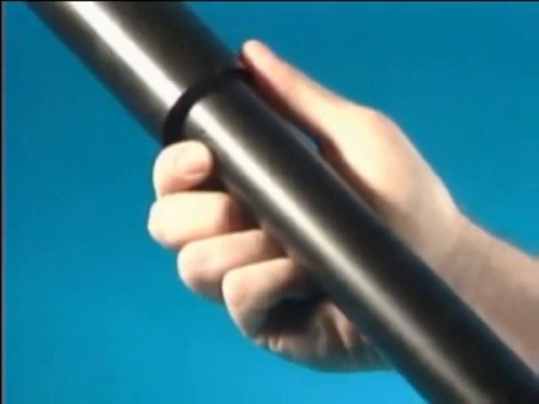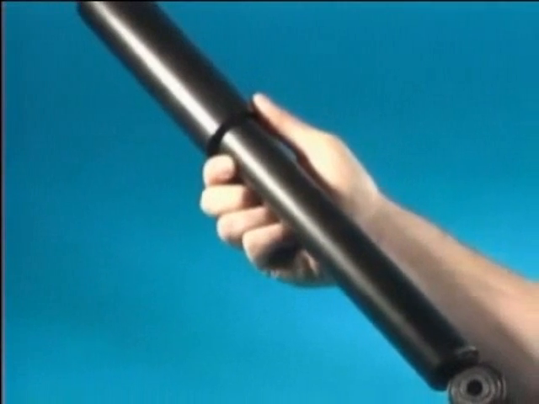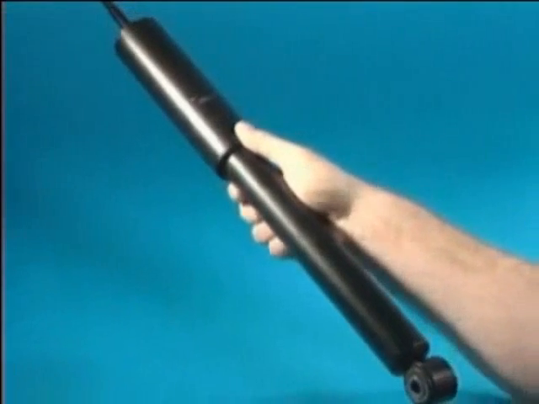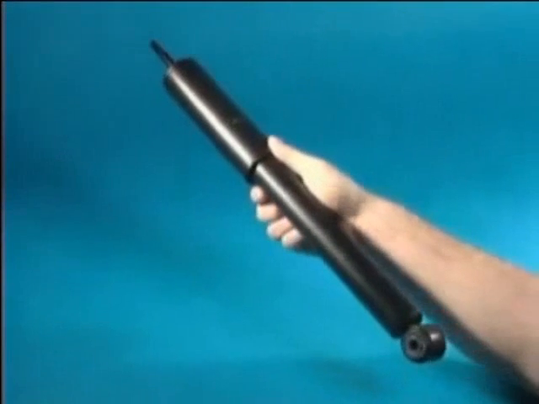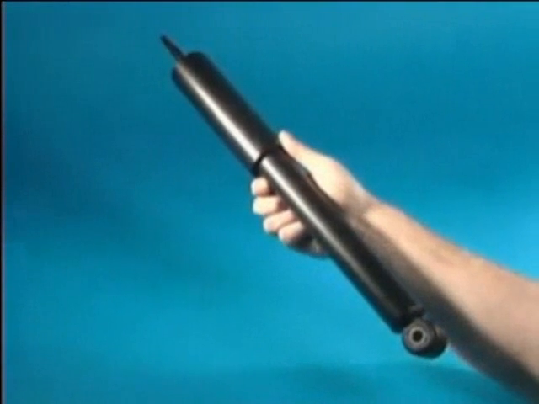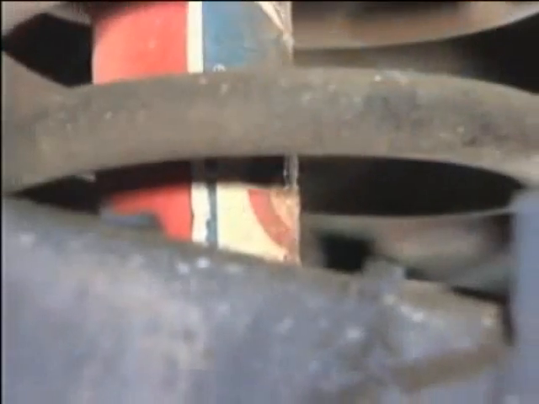So, cars have components designed to control spring movement called shock absorbers. A shock absorber is a device that offers a resistance to the spring's natural movement. Shock absorbers do not normally support the weight of the car. Most cars use direct, double-acting hydraulic shock absorbers.